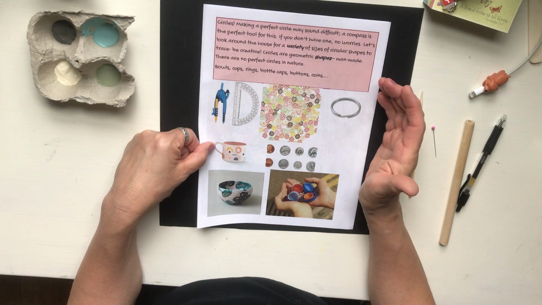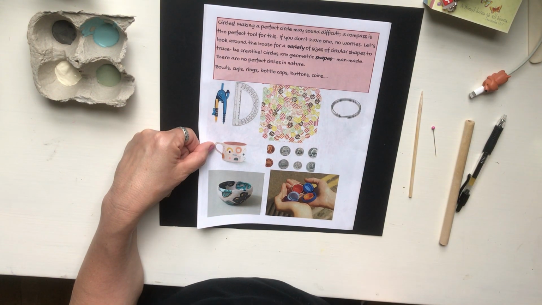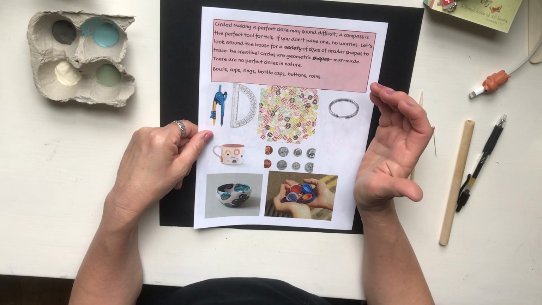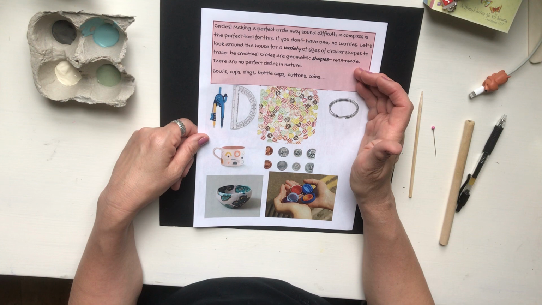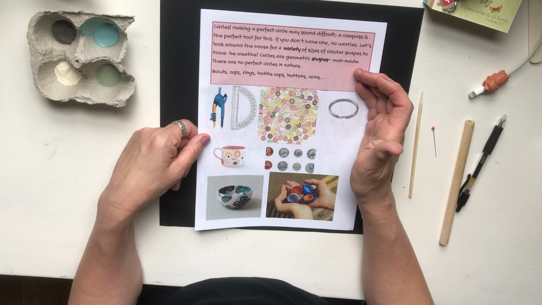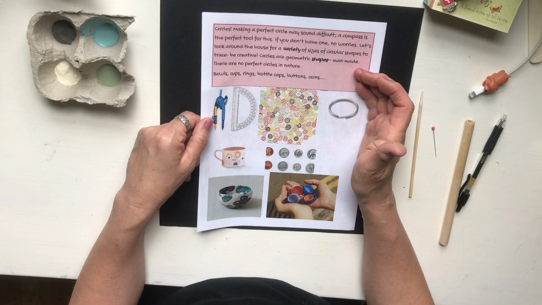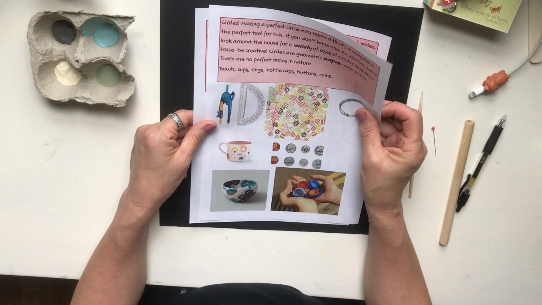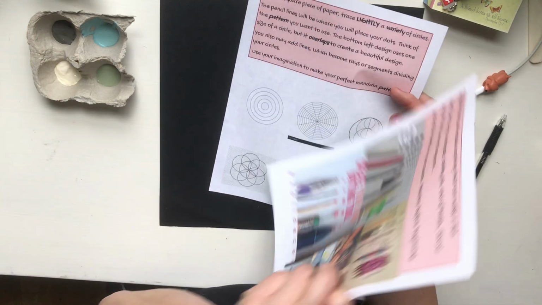Circles are geometric shapes. Geometric shapes are man-made. If you see circles in nature, none of them are perfect. So no circles in nature are absolutely perfect. Only man-made geometric ones are. So let's see, we went through our tools.